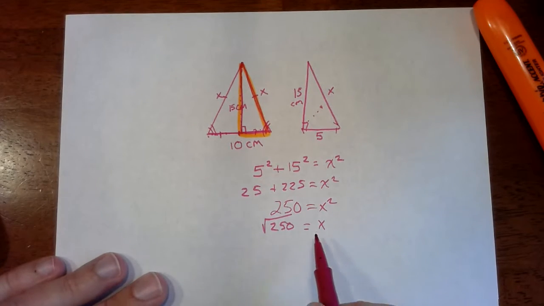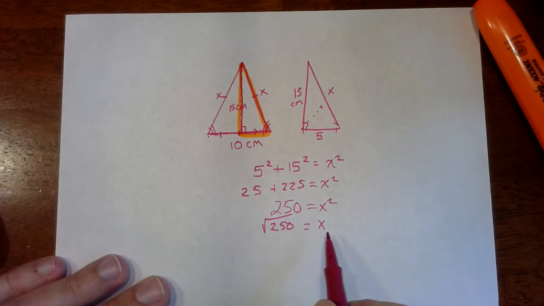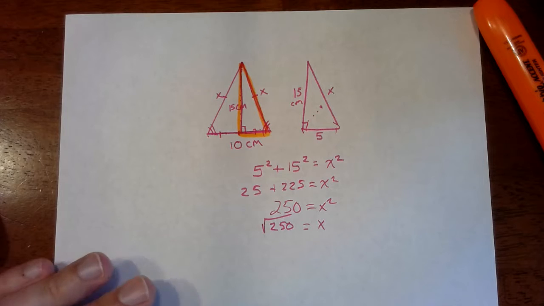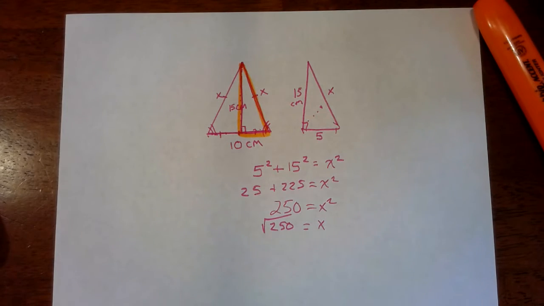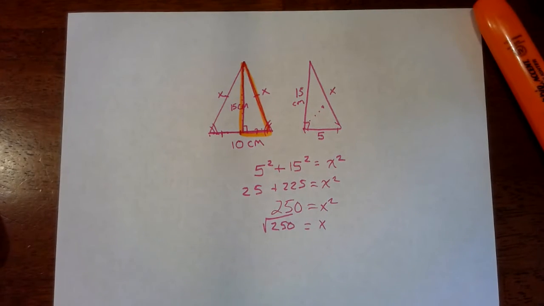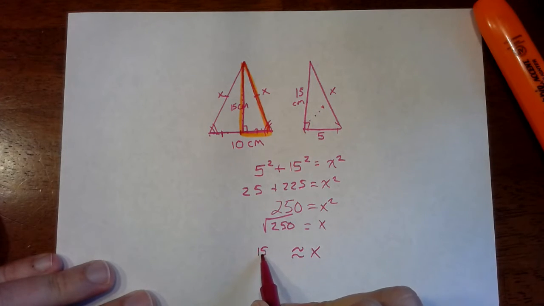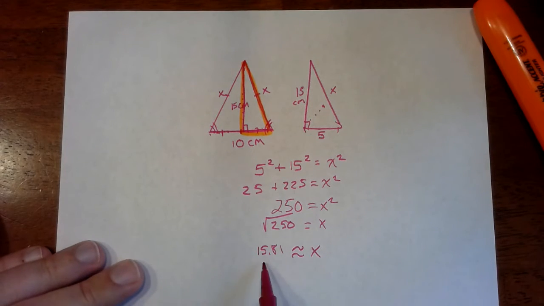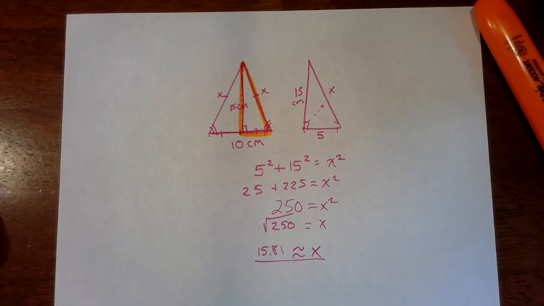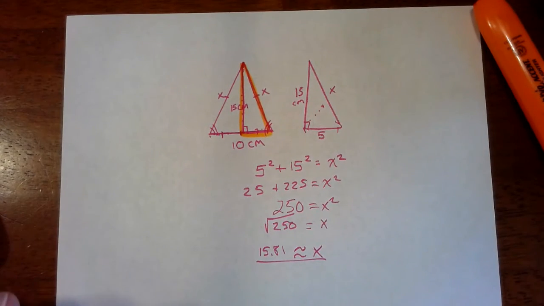This may be a valid solution. x equals root 250. All right, that might be a solution. That's the exact solution, recall. But if I want to figure out what the estimated solution will be, x would be about 15.8, maybe 15.81, depending on how far you want to round. All right. So that's how you can find a missing side of an isosceles triangle.